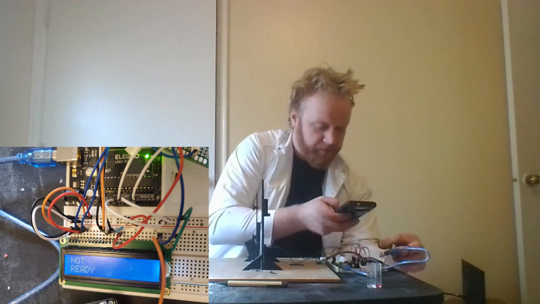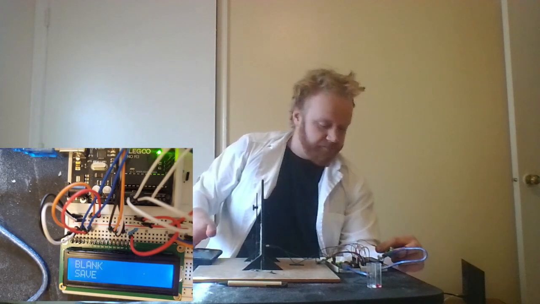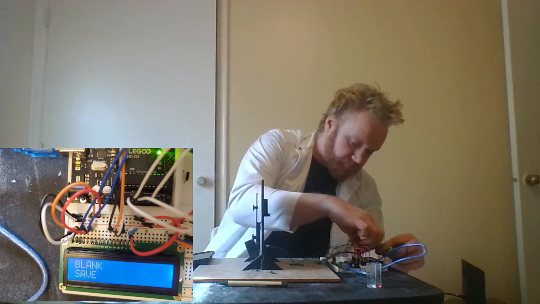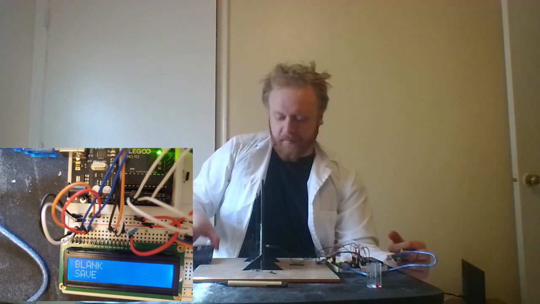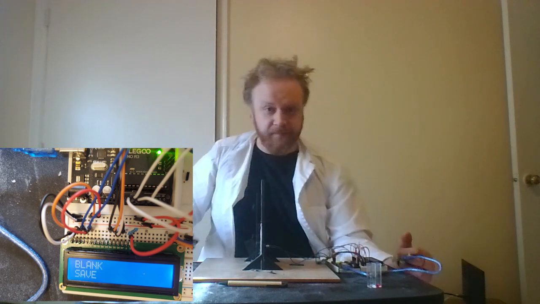Well, this orange wire is unplugged. It's listed as not ready. Once it's plugged in, the blank is saved.